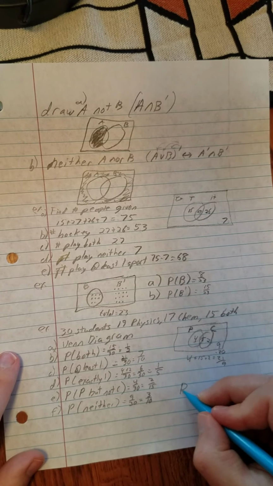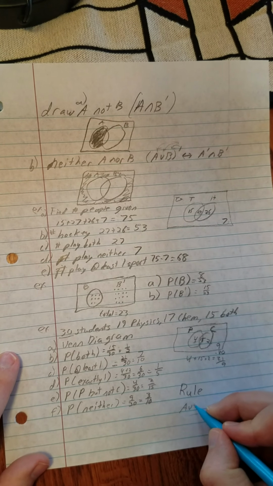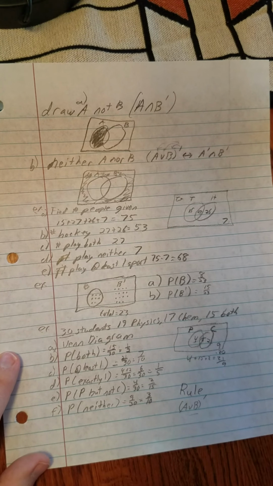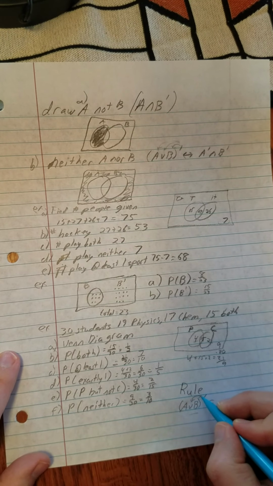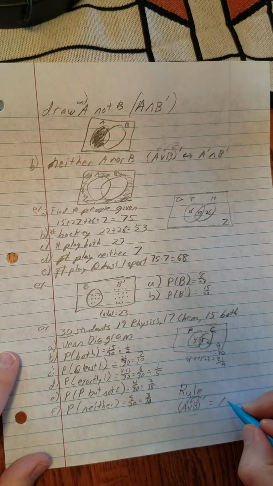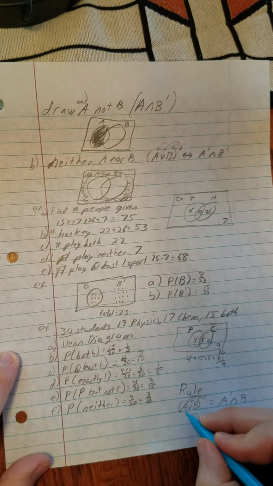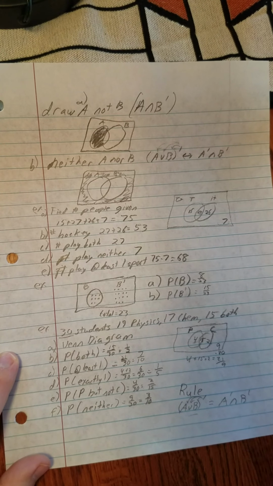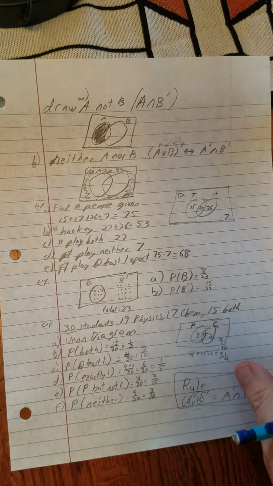I said this rule, but let's make sure we get it written down. When you have a not symbol outside the parentheses, it's just like distributing, and everything changes, including the operation. Ors become ands, and if it starts out as an and, it would become an or. And that's that section.